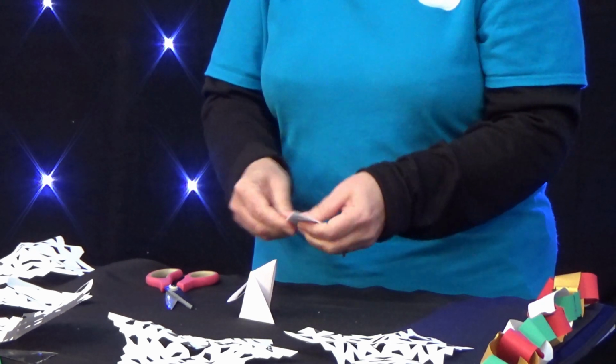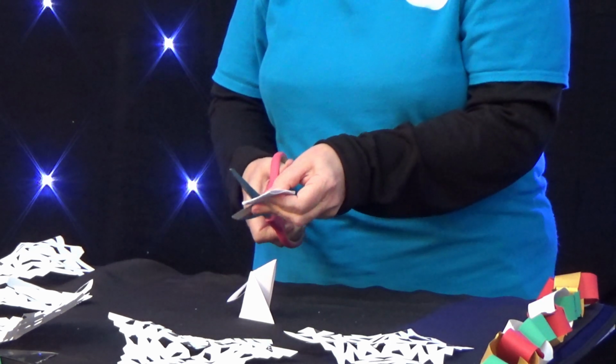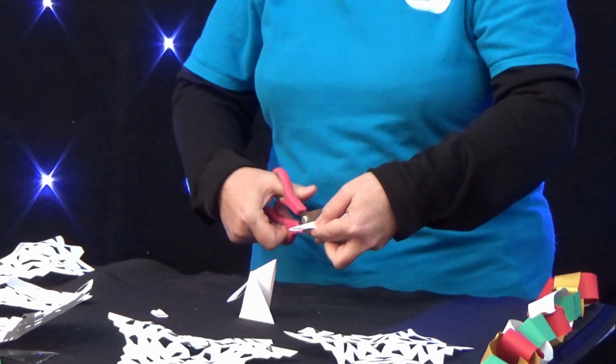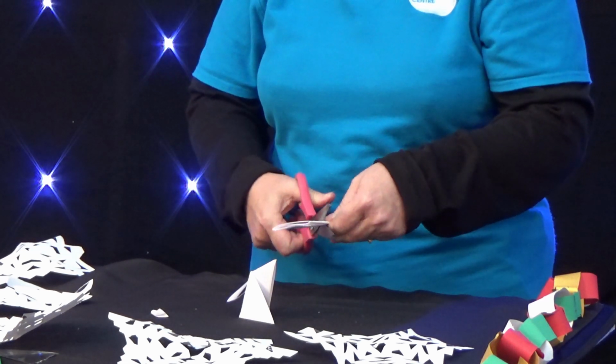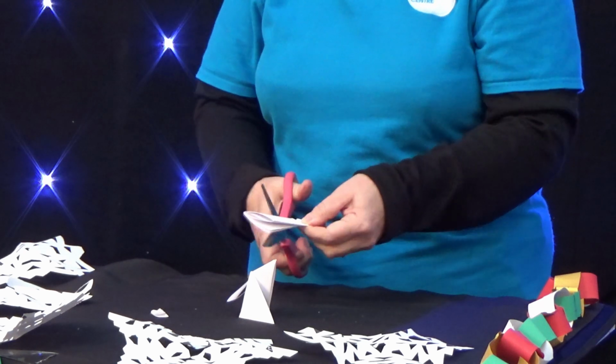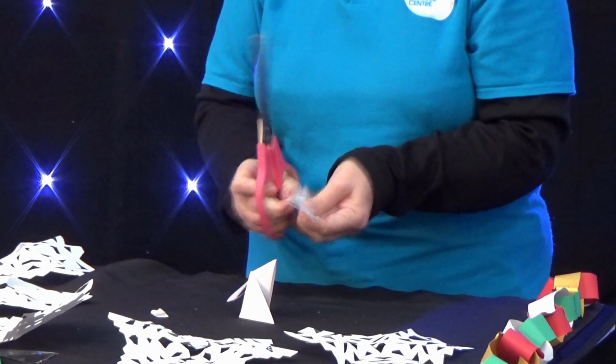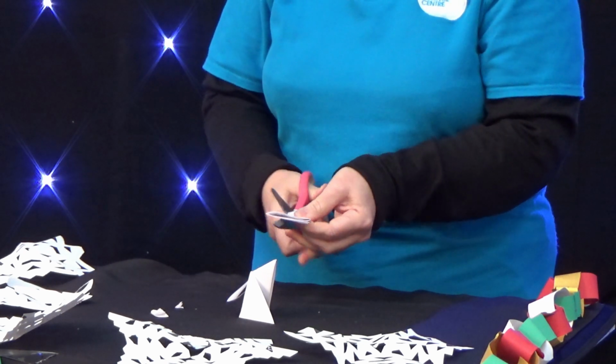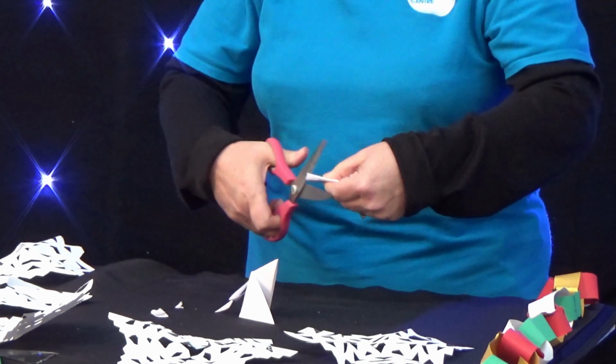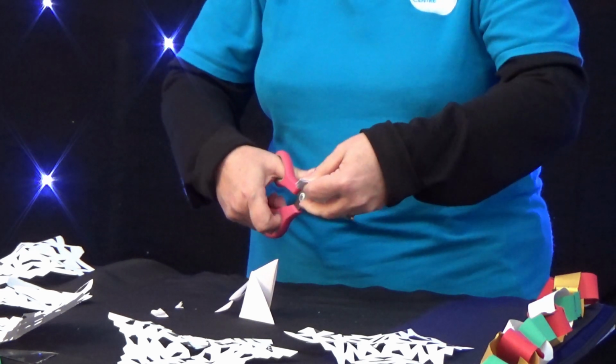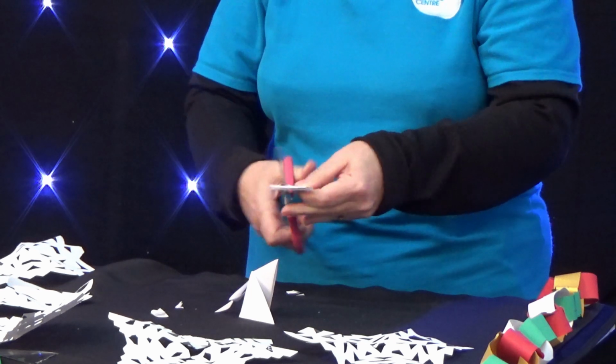So, this is the bit where you're going to cut into it. We're going to cut little triangles out or little shapes. You can do curvy lines or straight lines if you want. And it's quite nice to have lots of cuts in it to create lots of different holes.